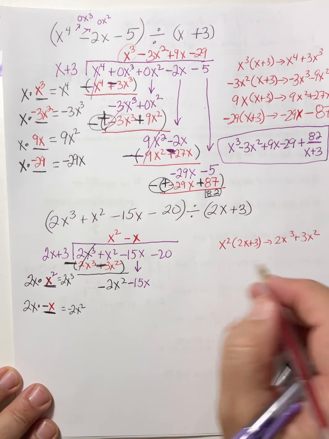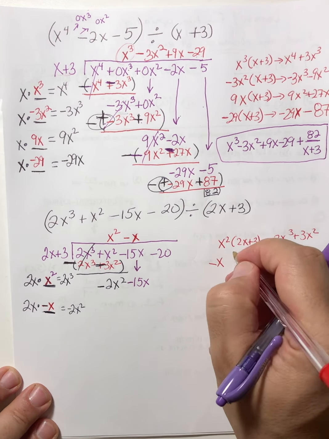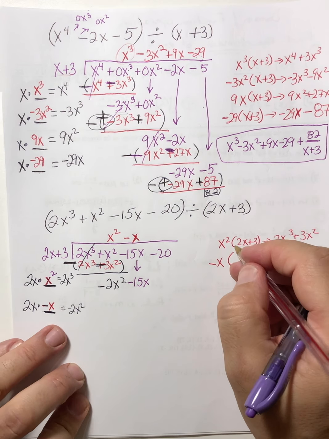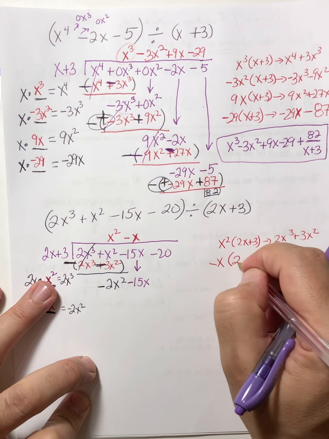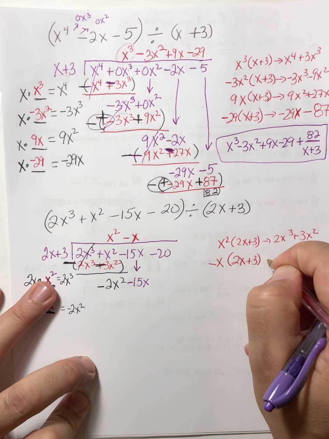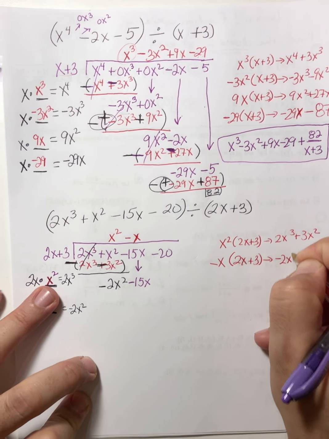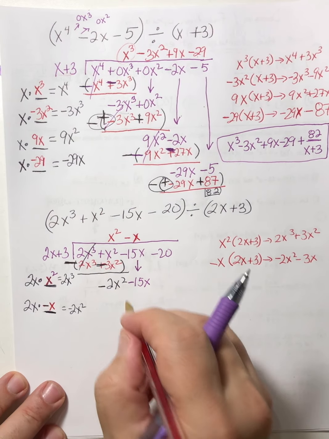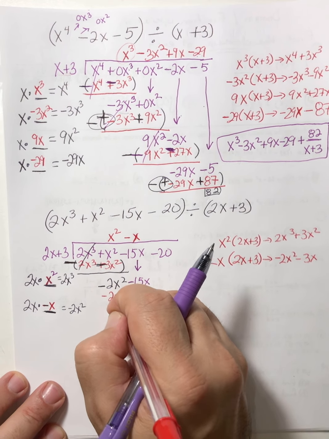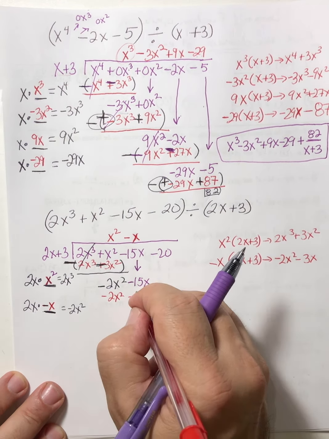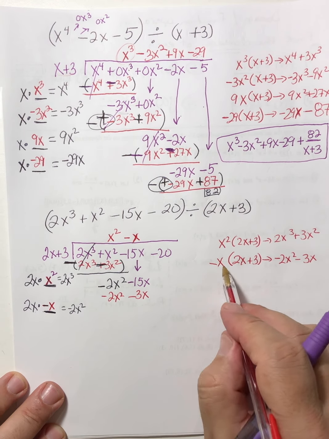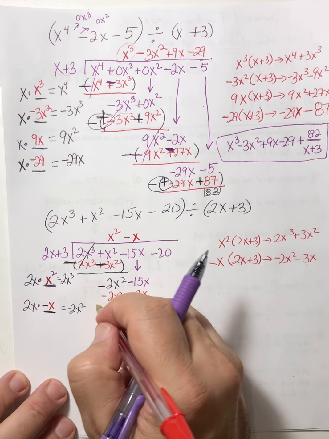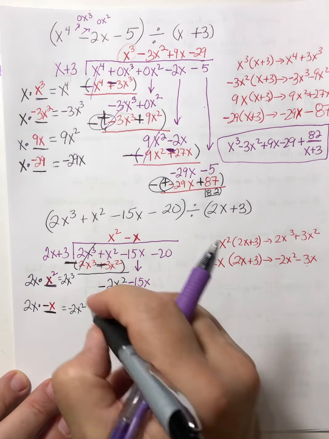Okay? And so it's negative x times 2x plus 3. That's negative 2x squared minus 3x. I just line it right up. Negative 2x squared minus 3x. There it is right there. Remember, we did our multiplication. And now I subtract. That's right, we subtract.